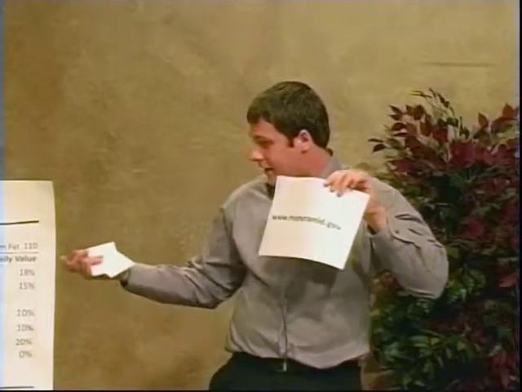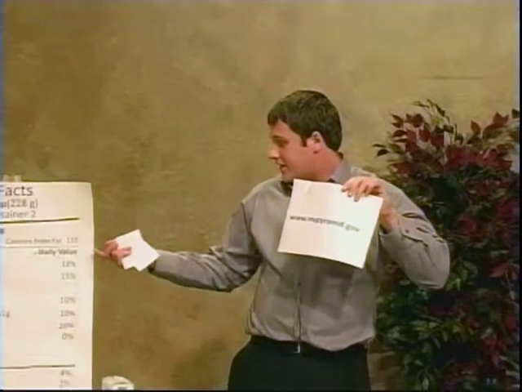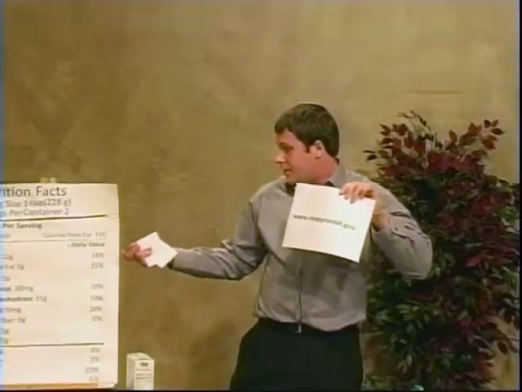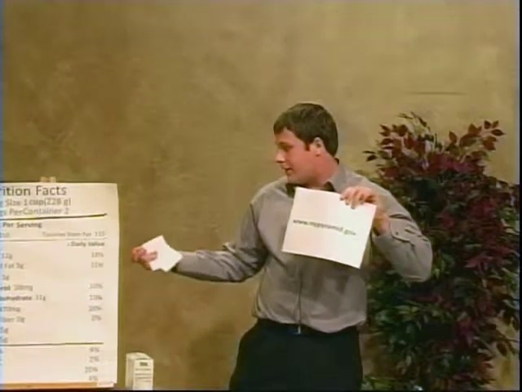Because the percent daily values, as I was saying, are based on a 2,000 calorie diet, but your calorie needs may be higher or lower than that, depending on what they are.